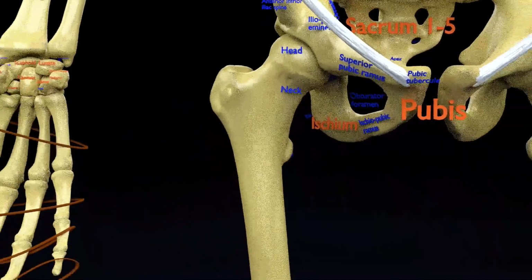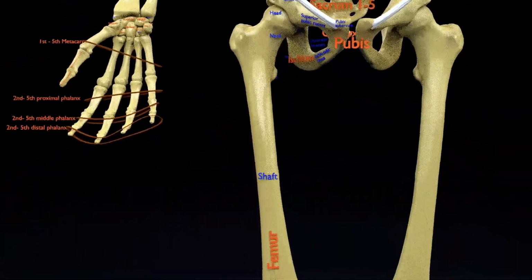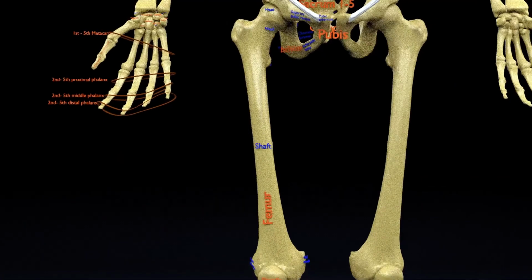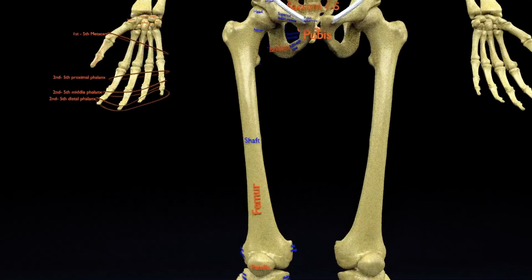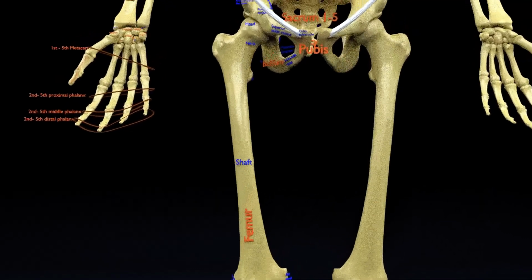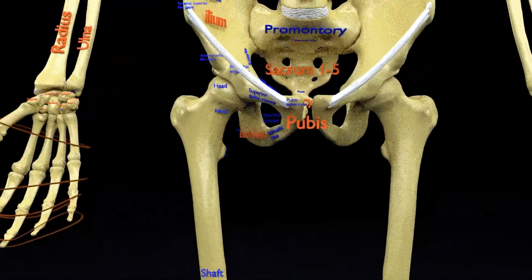The anterior dislocation occurs when the hip joint is forcefully abducted and externally rotated. Central fracture dislocation occurs when the femoral head is driven through the medial wall of the acetabulum towards the pelvic cavity.